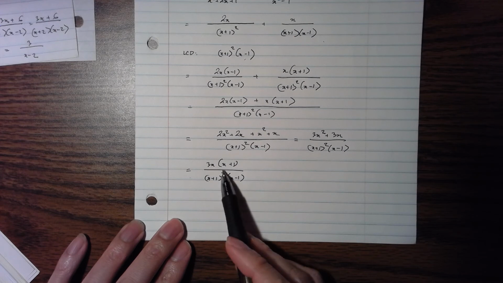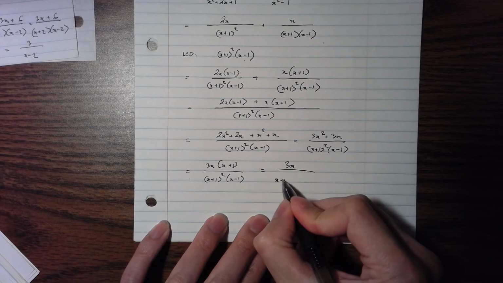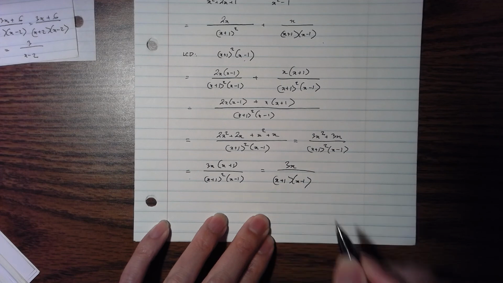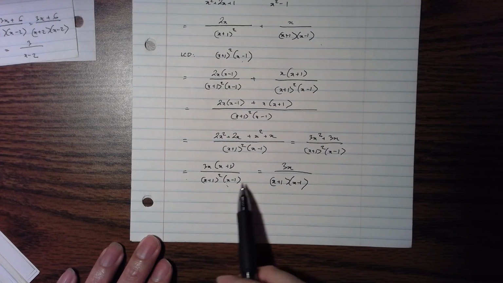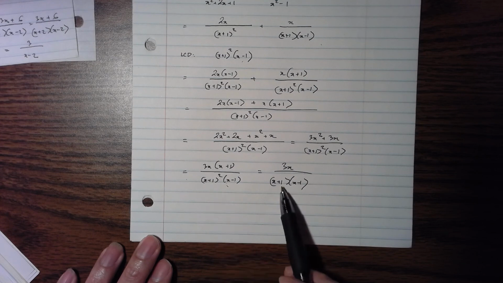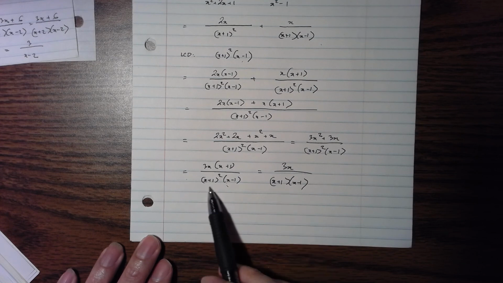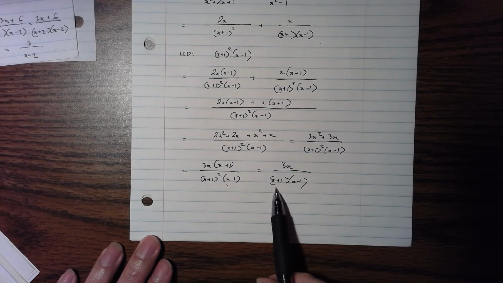So you just cancel one, so you still have one x plus 1 at the bottom. 3x you're going to keep because you cannot cancel it with anything else. x minus 1 is the same, you cannot cancel it, but x plus 1 you can cancel. So you still have one x plus 1 left because it's (x plus 1) squared, x plus 1 times x plus 1. You cancel, so you have x plus 1 left.